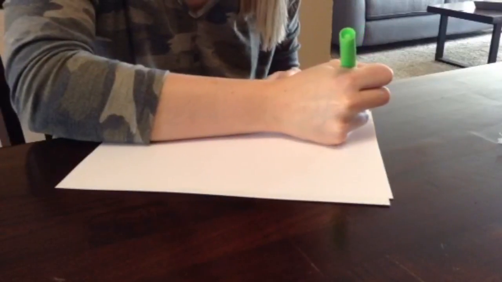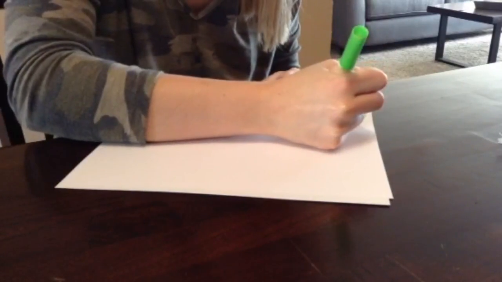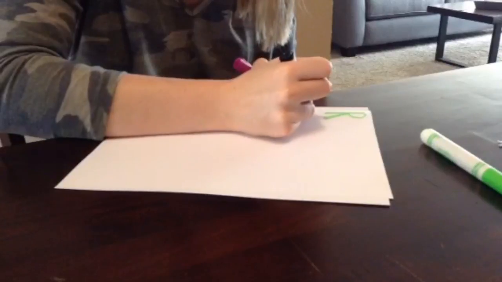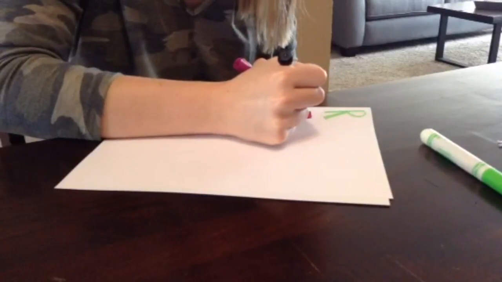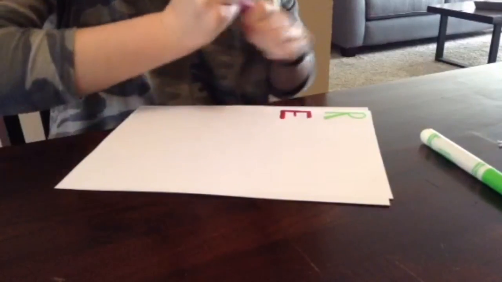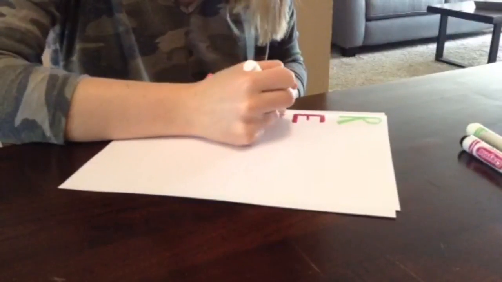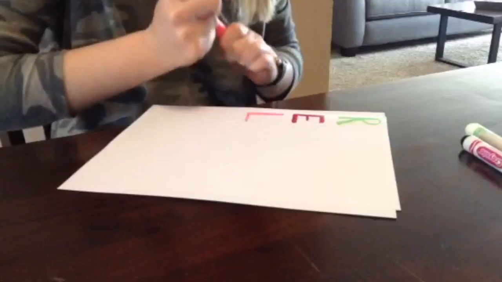So first you are going to make the R. And I love to color code for my students. It's way easier for them to understand. And this is beneficial for visual learners because I know myself as a visual learner, it's easier for color coding.